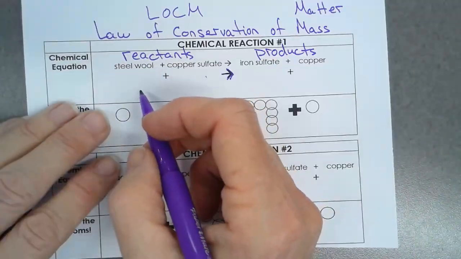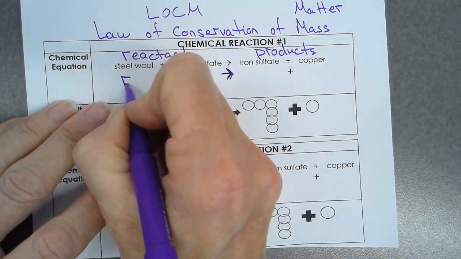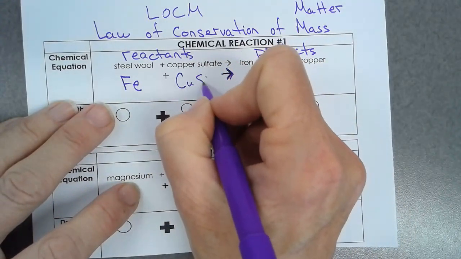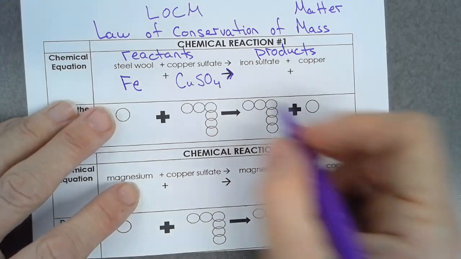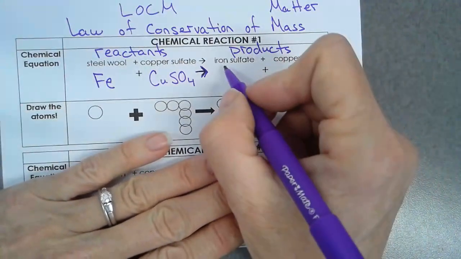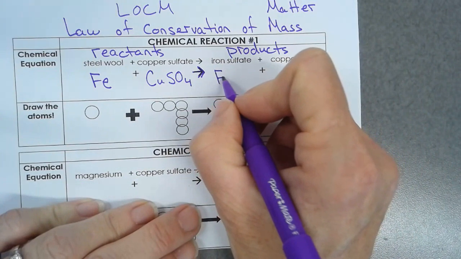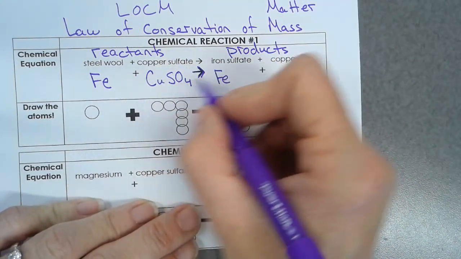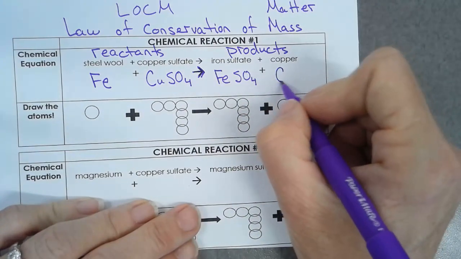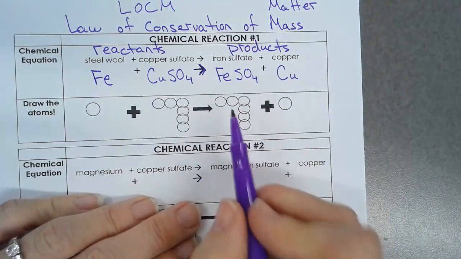Okay, so this is an easy one. We're going to start here with our steel wool. The chemical formula is Fe. The copper sulfate is CuSO4. These bonds are going to break apart and remake, and I'm going to have something called iron sulfate, which is FeSO4. And then what's left over, I've got to have a copper. Again, the students can rearrange the seats, but I have to have the same number.